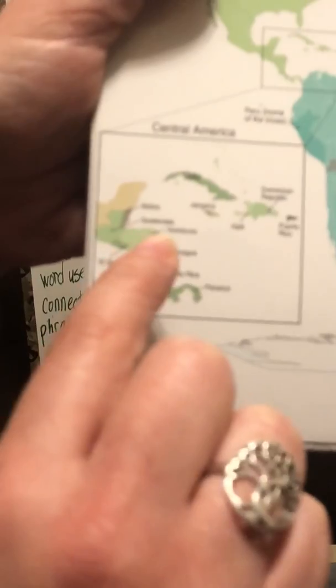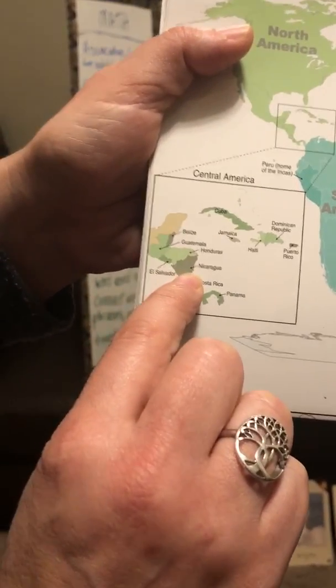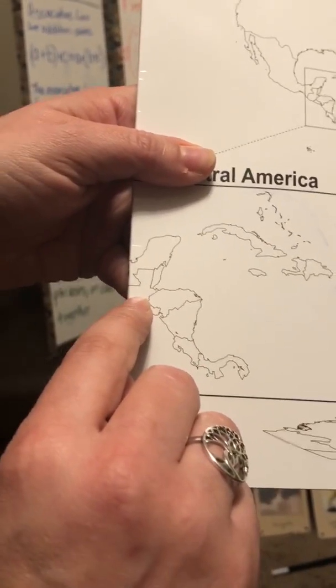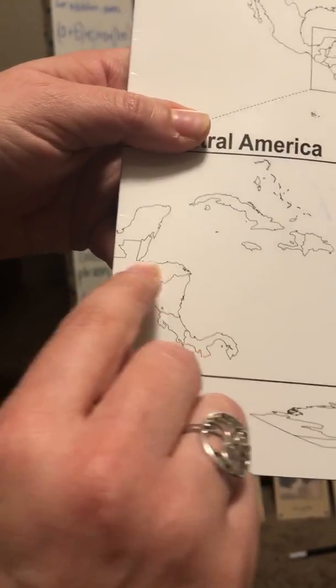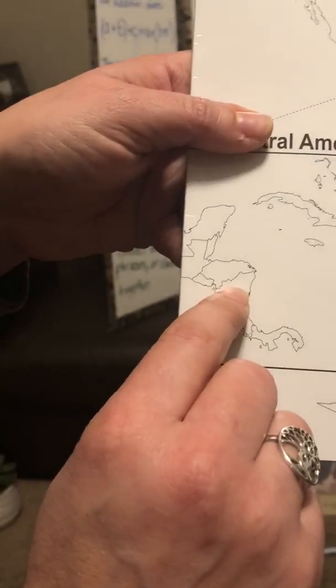All right. One more time on here. Belize, Guatemala, Honduras, El Salvador, Nicaragua. And one last time on the black line. Belize, Guatemala, El Salvador, Honduras, Nicaragua. And there you go. All right.